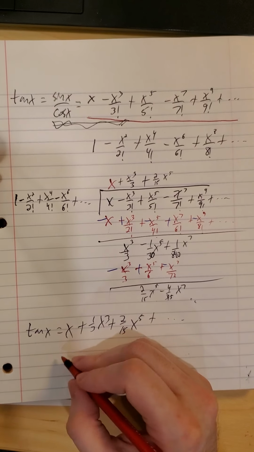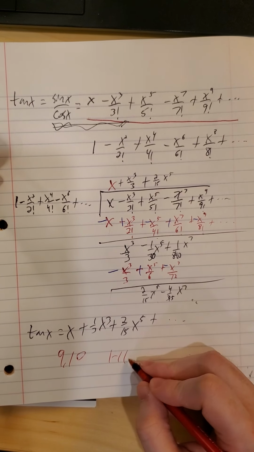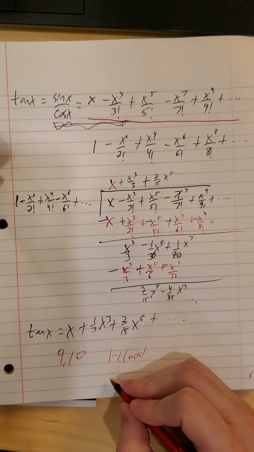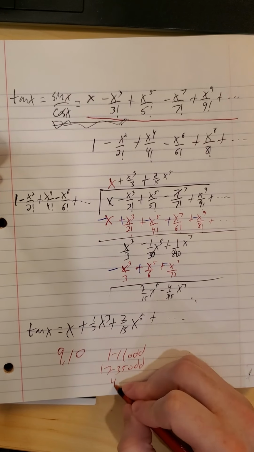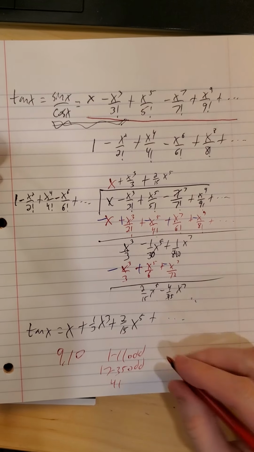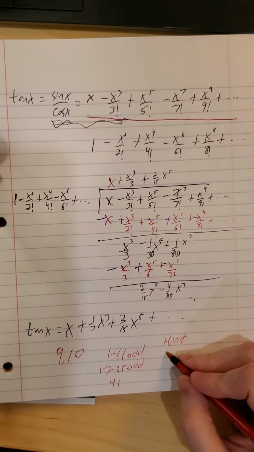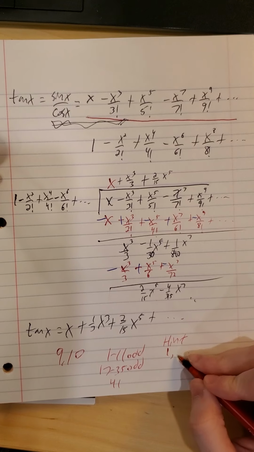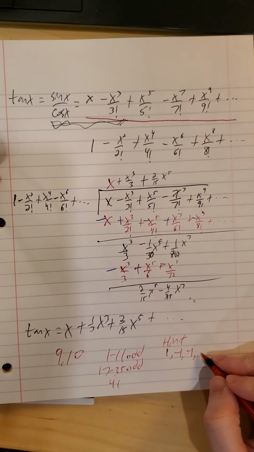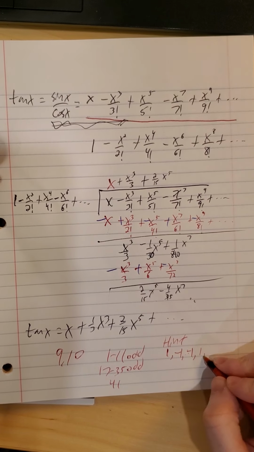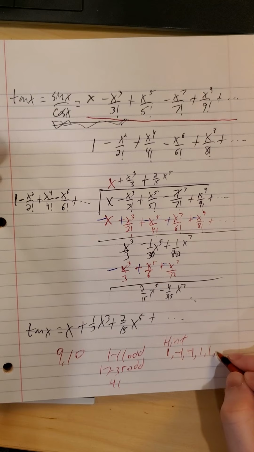All right, so some problems to try out in 9-10, the end of chapter 9, 1 through 11 odd, 17 to 35 odd, and 41. And I did want to leave a little hint. Occasionally you'll need the pattern where you have a positive one, a pair of negative ones, a pair of positive ones again, then a pair of negative ones again.